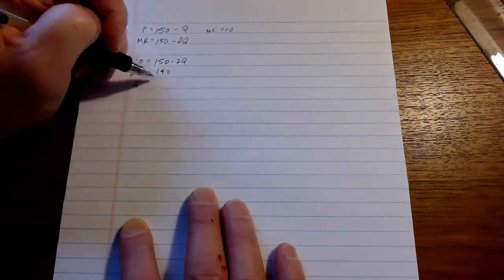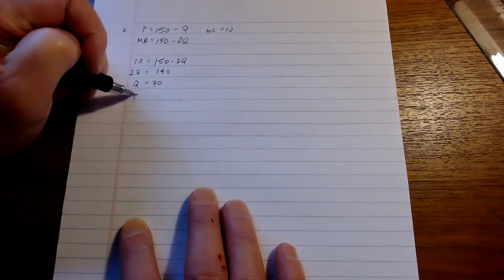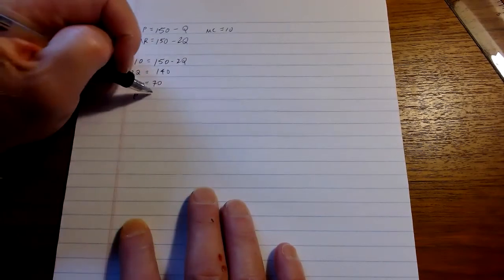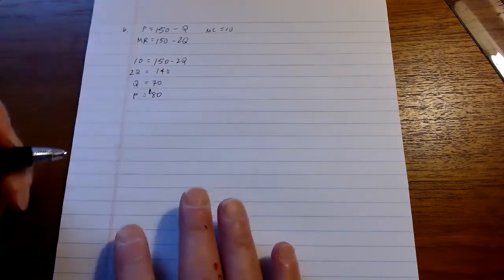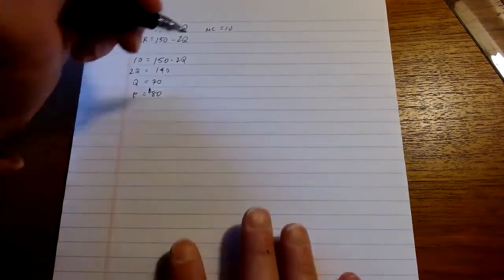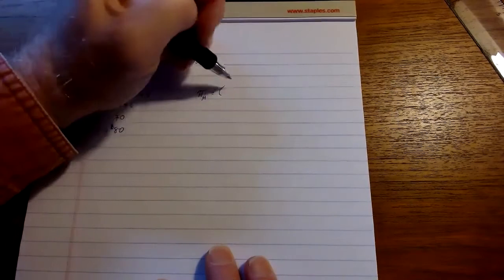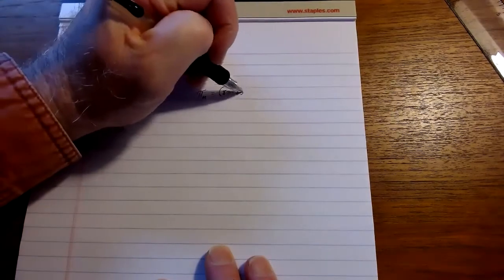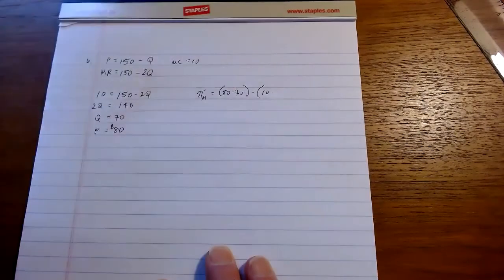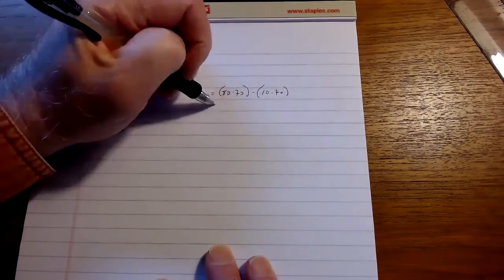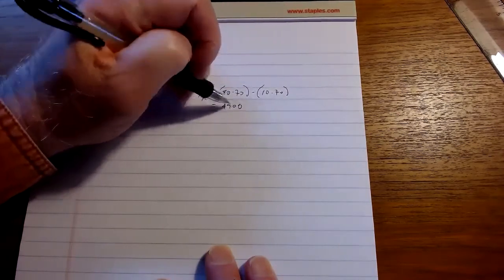That makes the quantity 70 units. And the price then is 150 minus 70, which is $80. What's the profit for this firm? The monopoly profit is going to be price times quantity, 80 times 70, minus marginal cost, 10, which is also average cost, times quantity. And so that's $4,900.